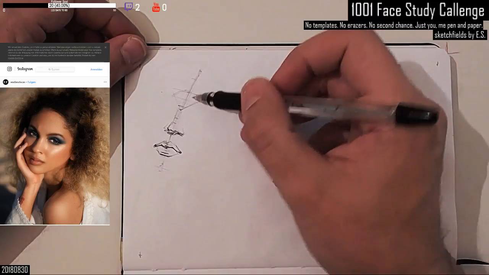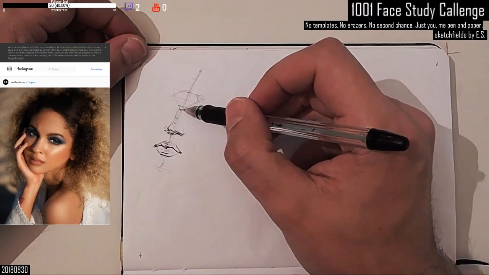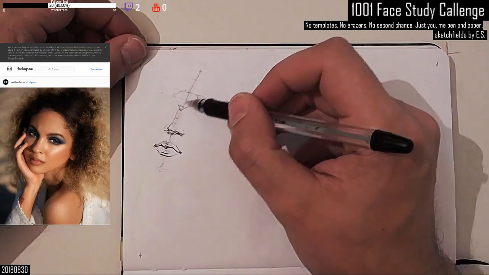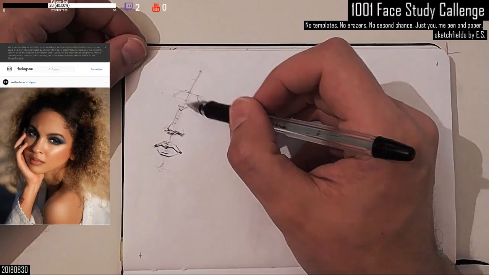And so the eyes we can place on the first line below the first 1/3 line.